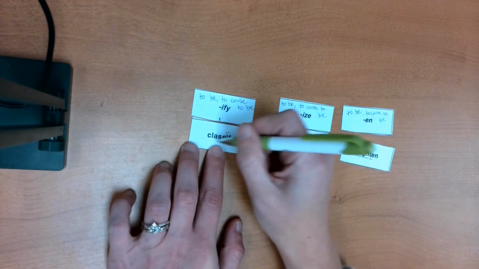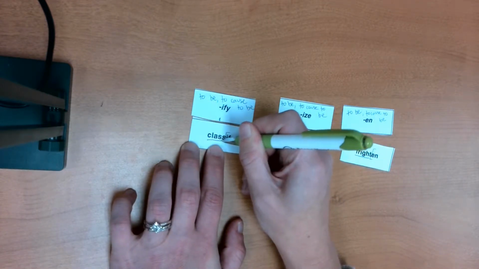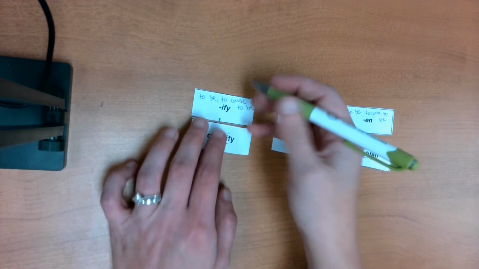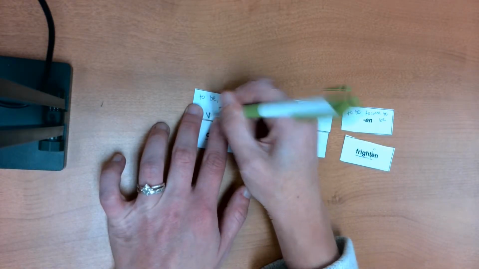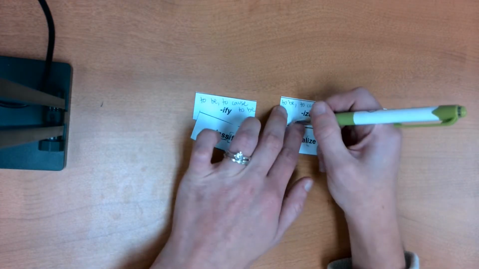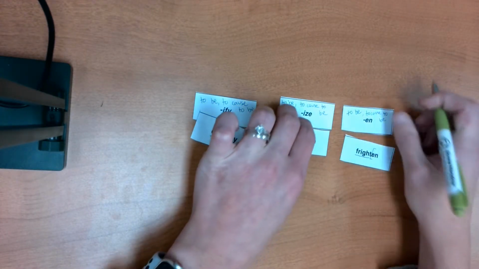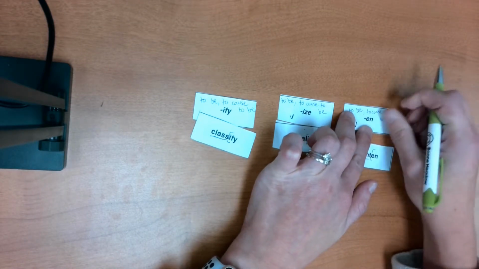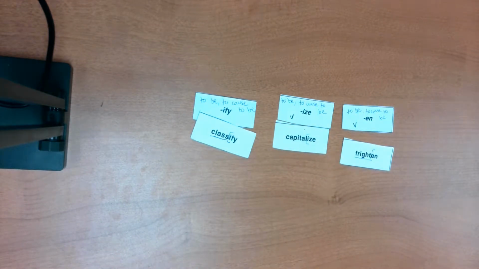So we're taking that base word and we're causing it to be. You're going to notice that most of the time these are verbs, so you can mark up your headers as verbs. And we'll pay particular attention to when we see that it's not a verb. Sometimes these are going to have spelling changes also, so we're going to pay attention and mark that up as we go along.